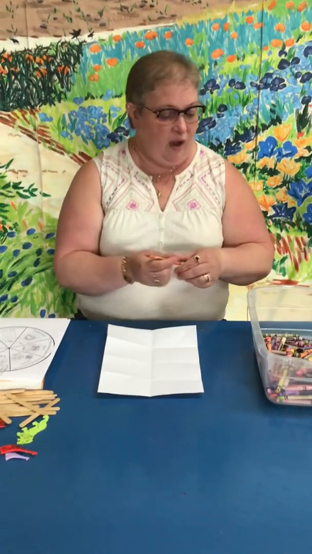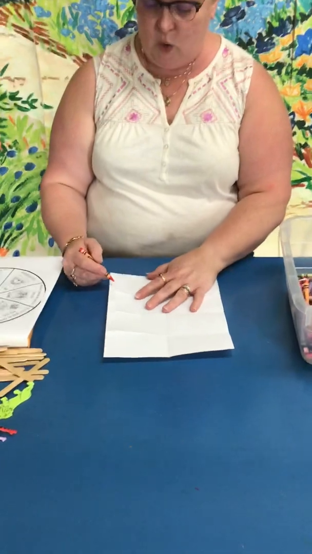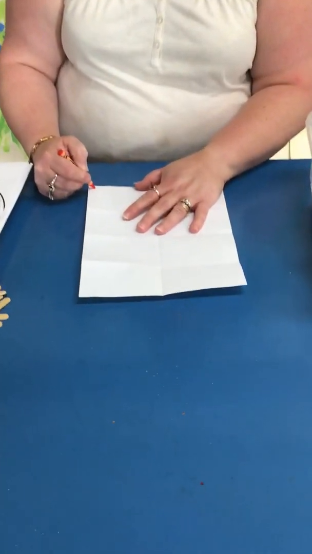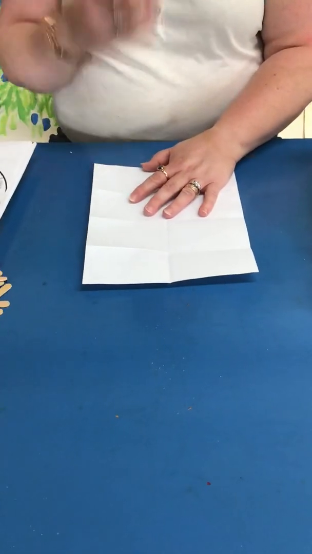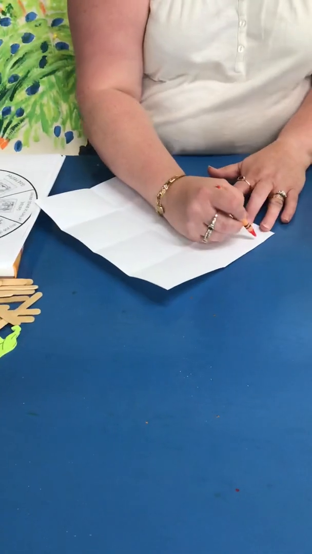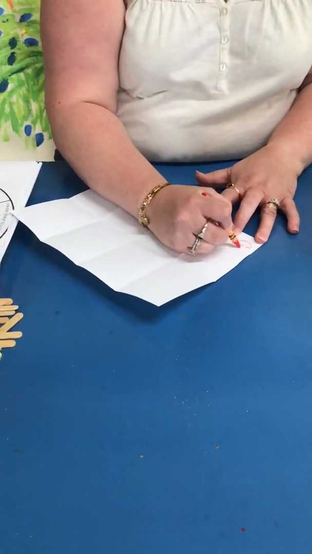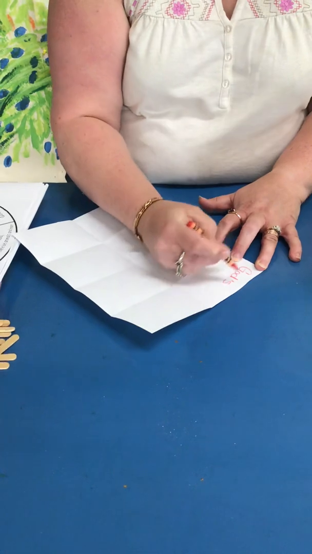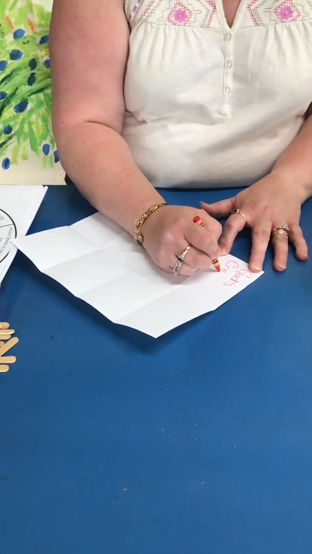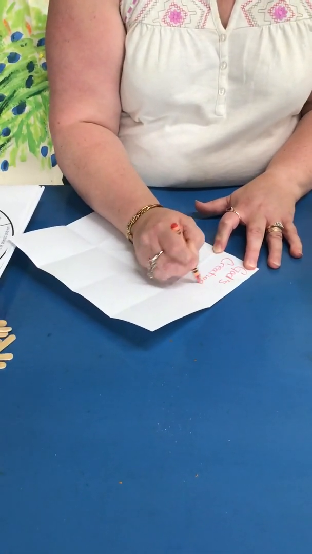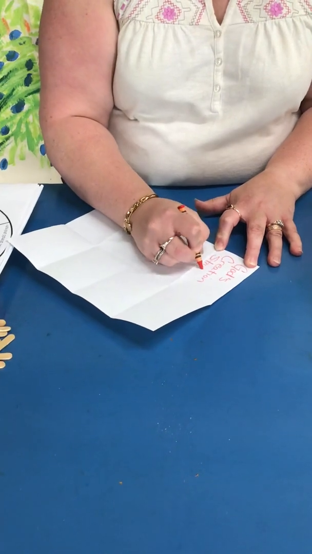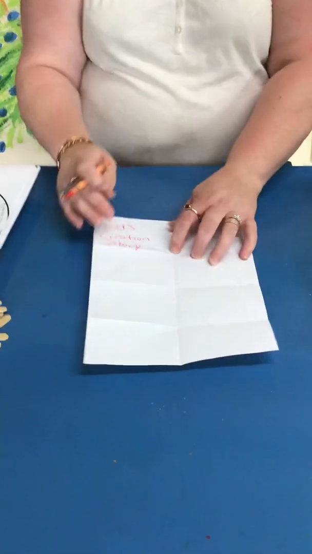So, in your first block in the upper left corner, we're going to put a title. And I'm just going to say it: God's creation. God's creation story.